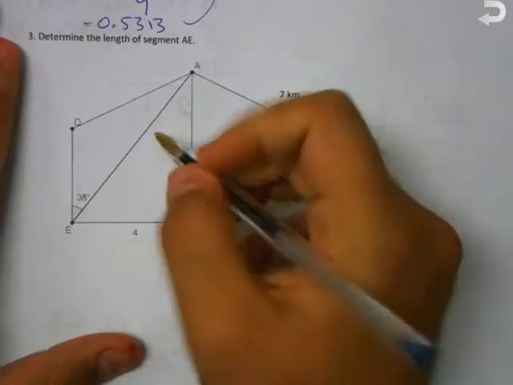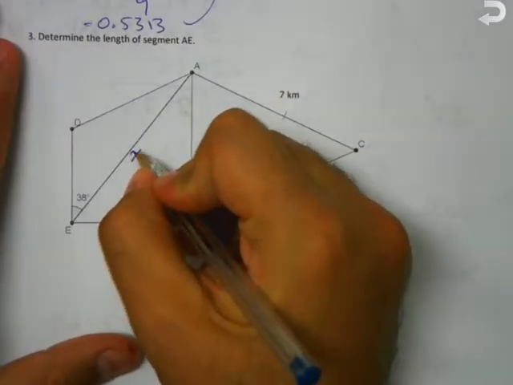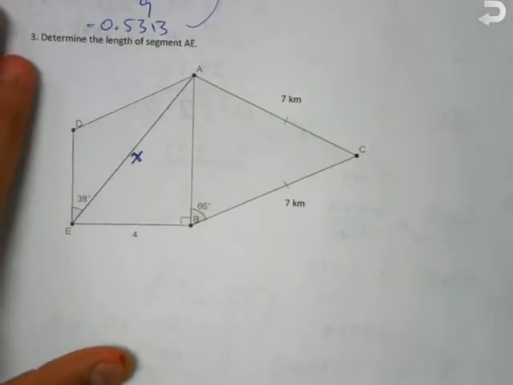Determine the length of segment AE. So first, let's look for AE. So here's AE. Okay, I'll call AE X.